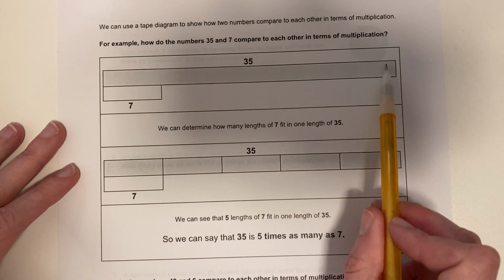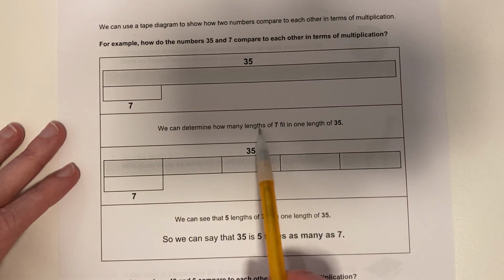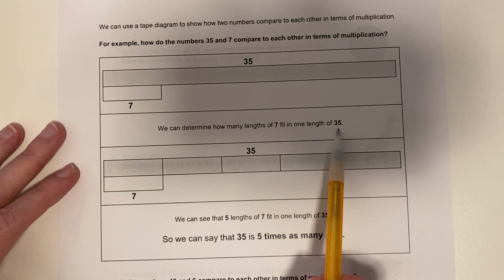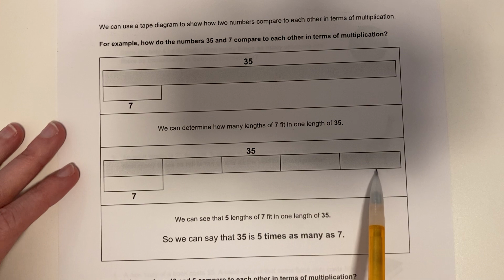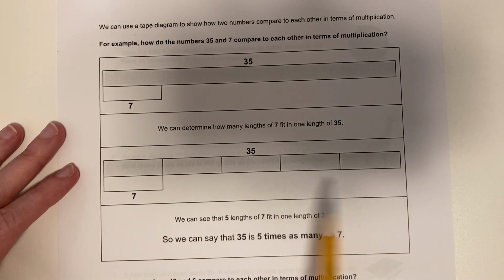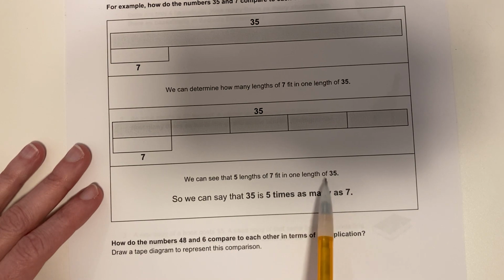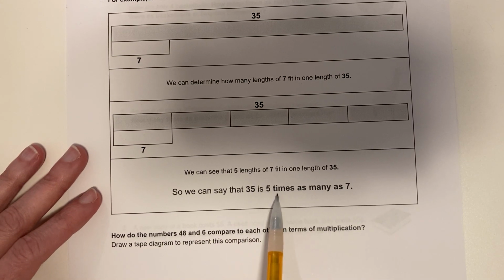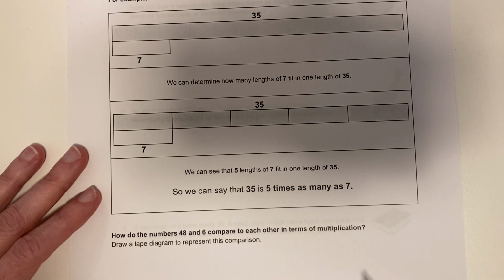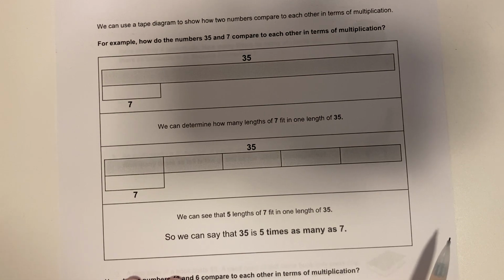If this is 35 and this bar is 7, we can determine how many lengths of 7 fit in one length of 35. You need 1, 2, 3, 4, 5 bars of 7 to equal 35. We can see that 5 lengths of 7 fit in one length of 35. So we can say that 35 is 5 times as many as 7.